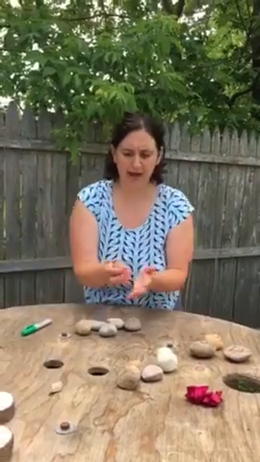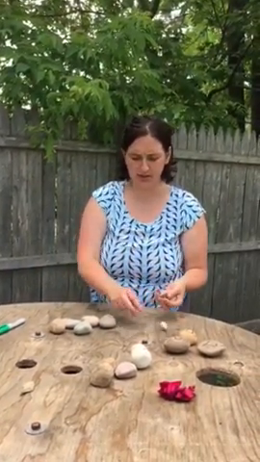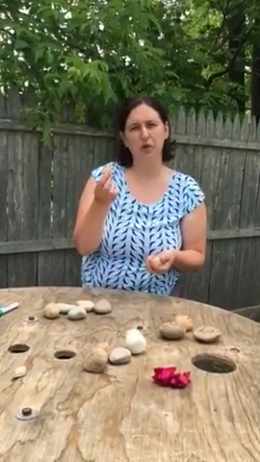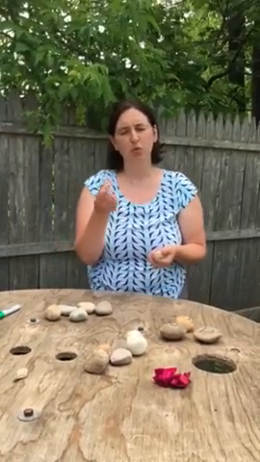Here I've got some pond rocks. These are just the littler rocks, so obviously not a real good activity for little ones, so we don't want them to get in their mouth and choke on them. But for your preschoolers and up, having some pond rocks, these are really good for counting, for some one-to-one correspondence.